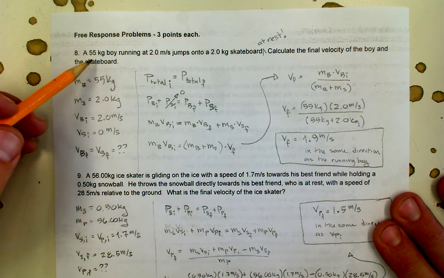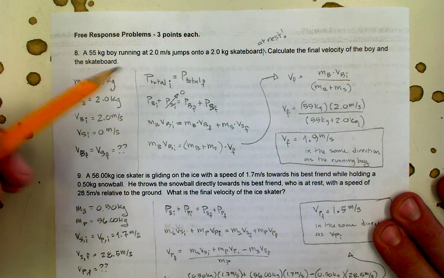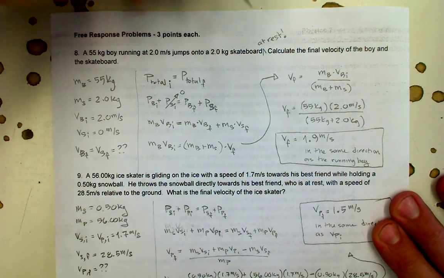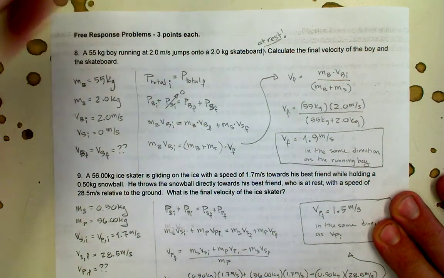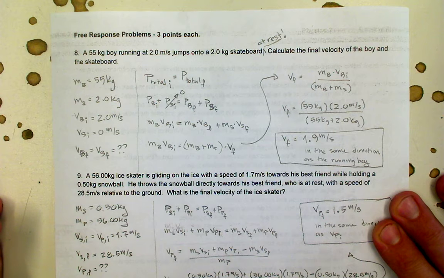We've got a boy running at 2 meters per second. He jumps onto a skateboard, and I added something here: the skateboard is at rest. So I will edit my document to update it. It's good to be clear about that. The skateboard is not moving. And we're meant to calculate the final velocity of the boy and the skateboard.